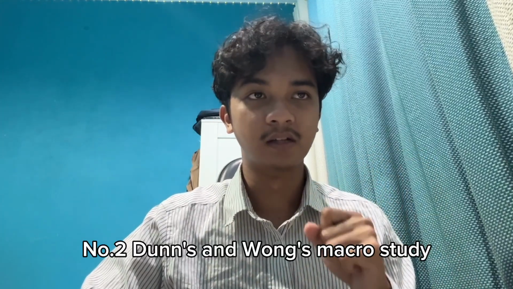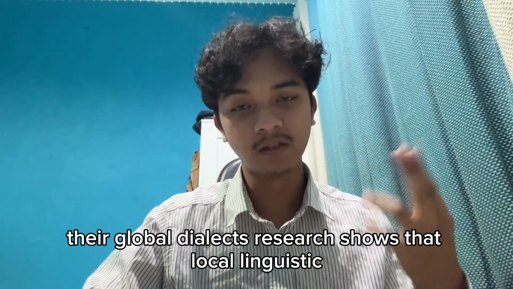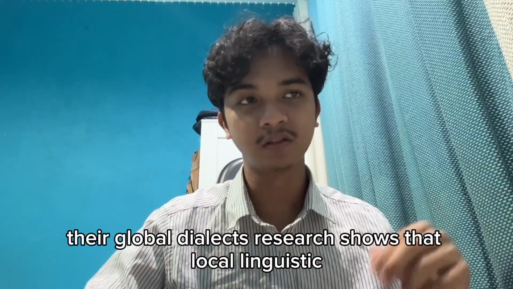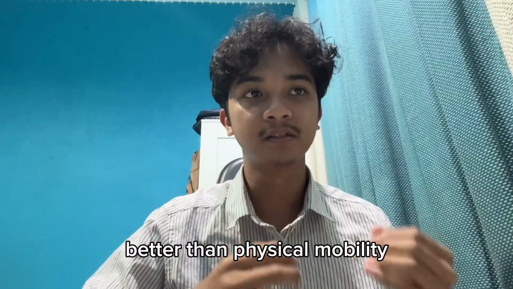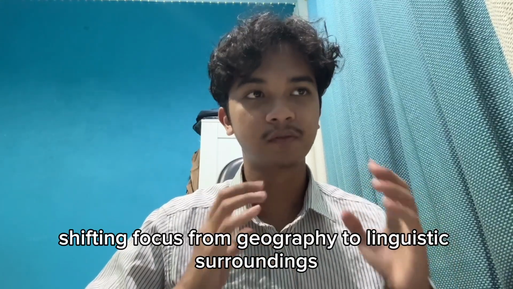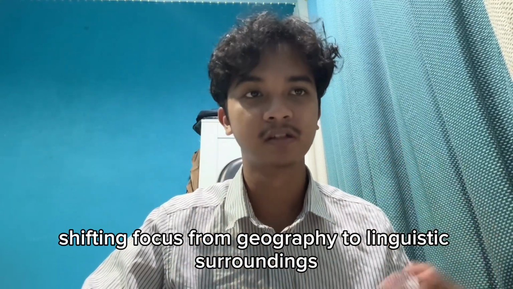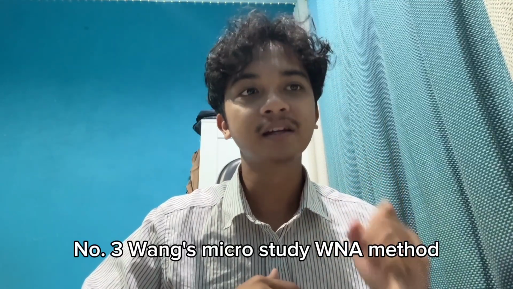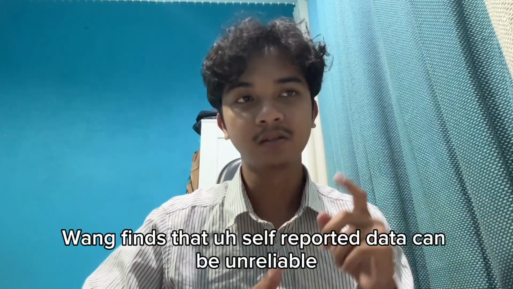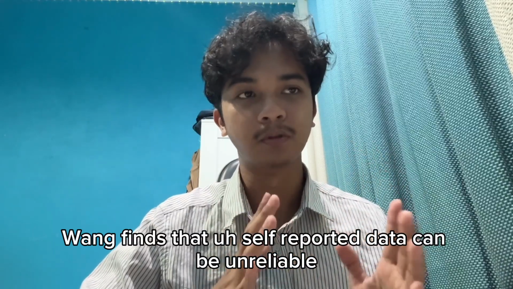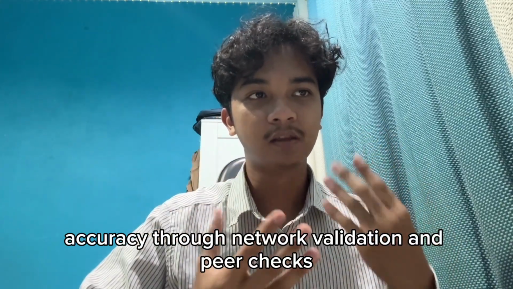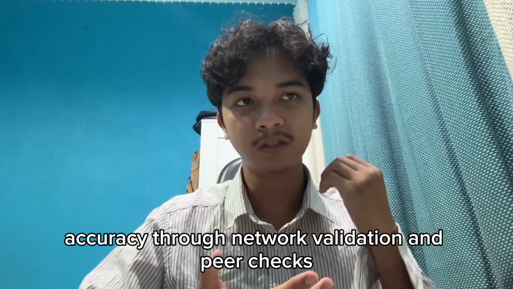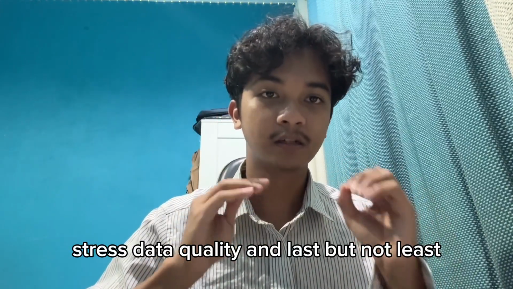Number 2, Dunn's and Wong's macro study. Their global dialects research shows that local linguistic environment predicts grammatical similarity better than physical mobility, shifting focus from geography to linguistic surroundings. Number 3, Wang's micro study, the WNA method. Wang finds that self-reported data can be unreliable, especially for minority languages, and the WNA method improves accuracy through network validation and peer checks, stressing data quality.